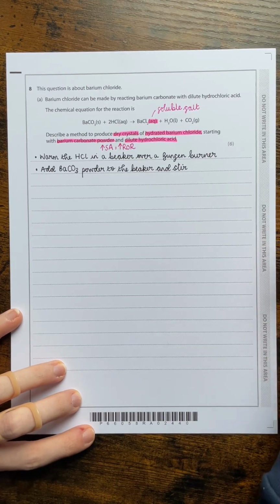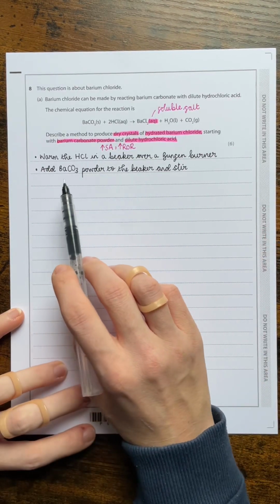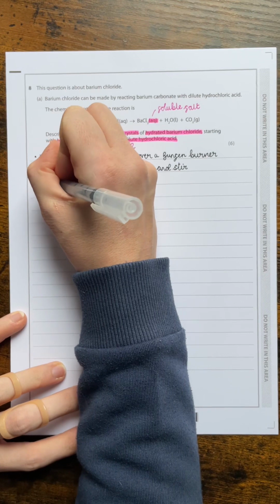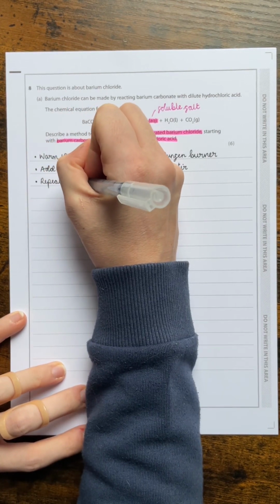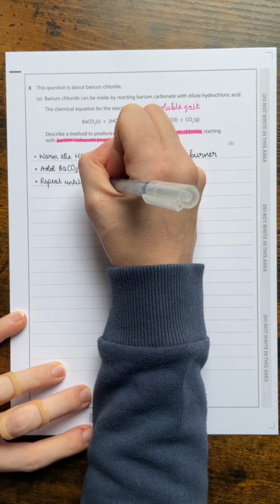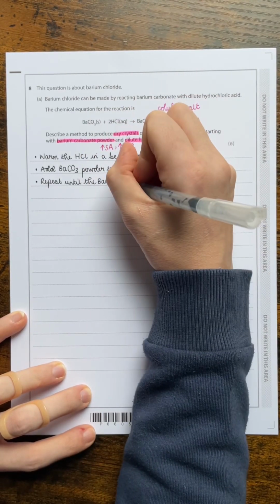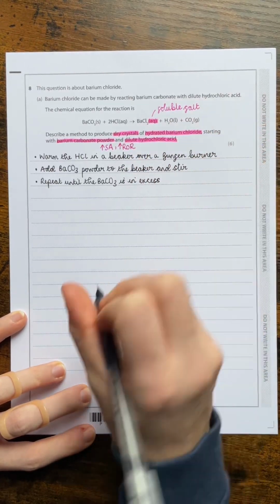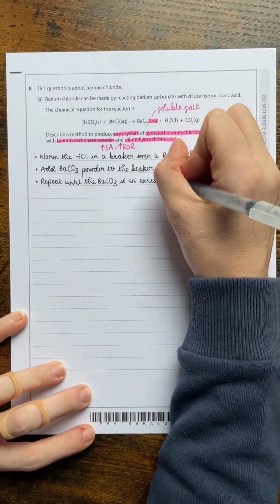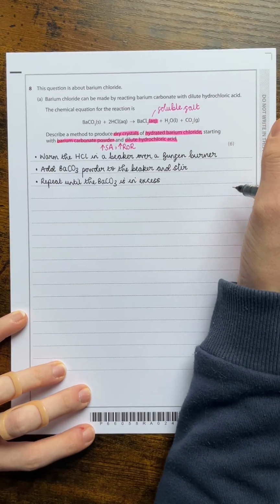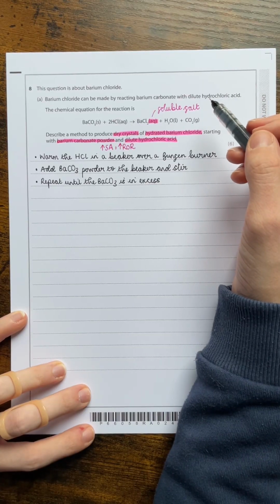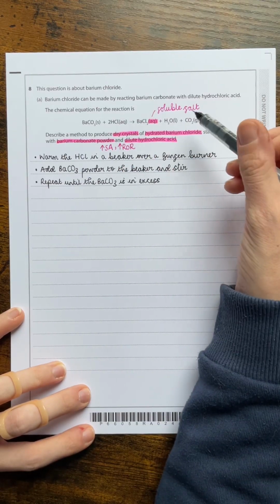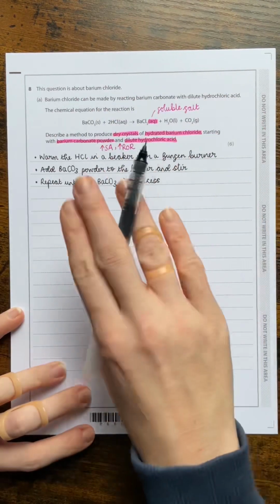So again, we don't need to explain the method, we just need to describe. So add barium carbonate powder to the beaker and stir. Next point, repeat until the barium carbonate is in excess. I don't think I'd need to say any more than that because I'm just describing the method, not explaining the method or explaining how I know that something is in excess, but we'd know it's in excess if it stopped bubbling and then there was some excess powder at the bottom.